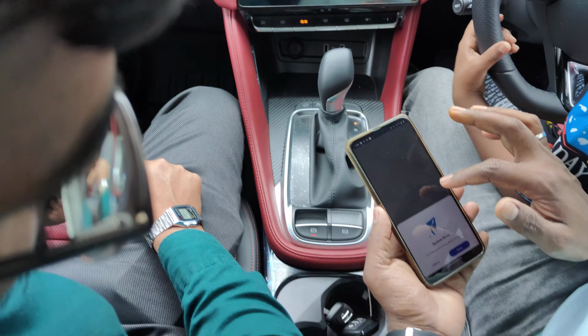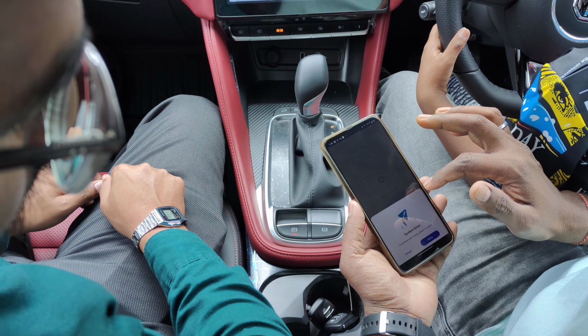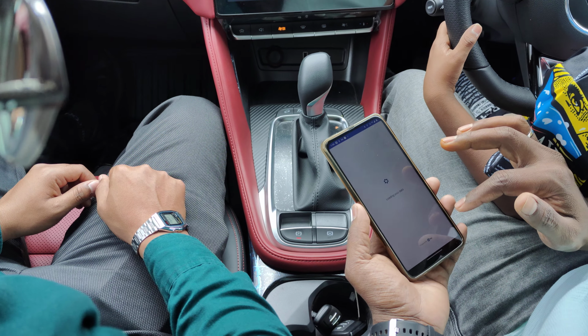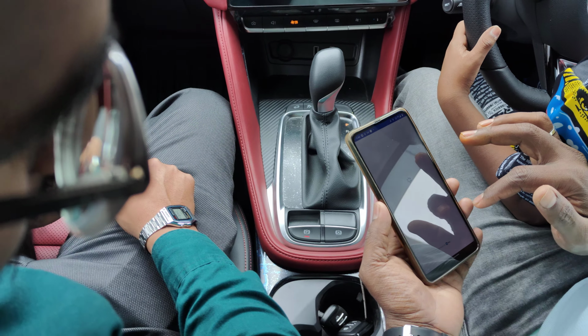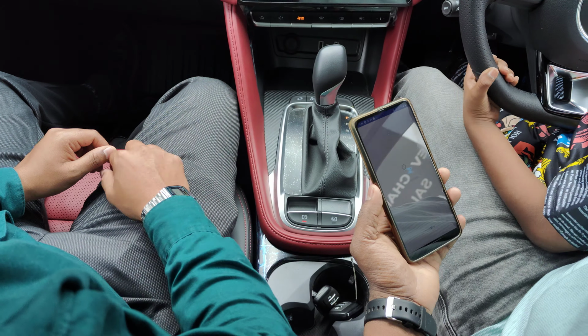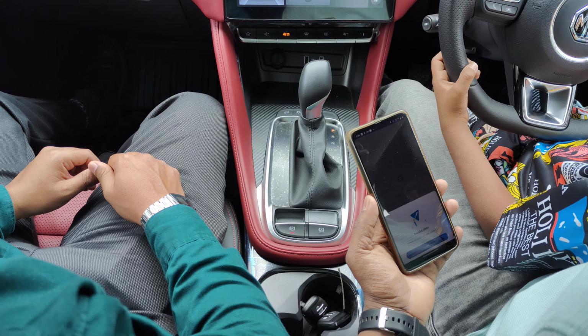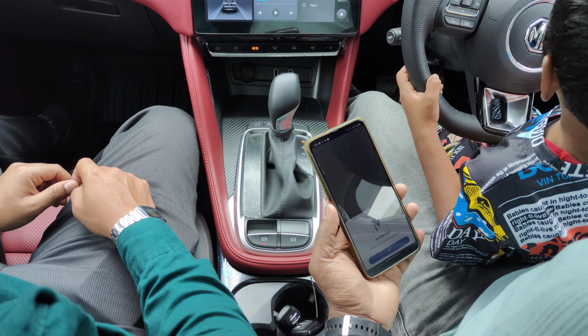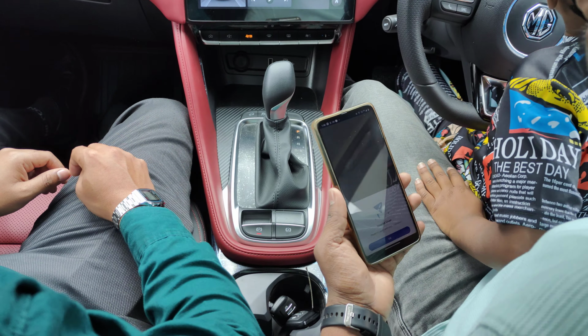What is the current data also I can see, right? Our utilization and all. Monthly 1 GB data is there. Only 1 GB. That's enough. This is just only for navigation and all, sir. Yeah, navigation. Whenever it's connected, it will consume more data, right? Monthly 1 GB.